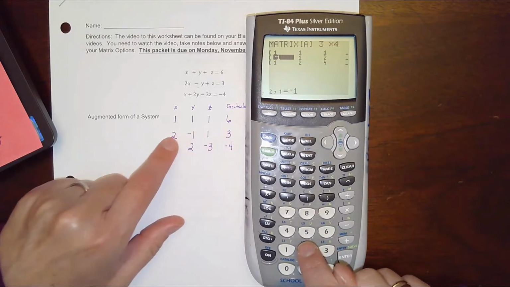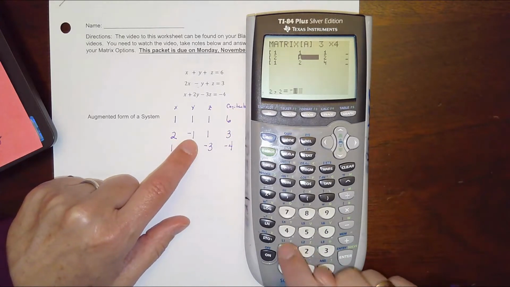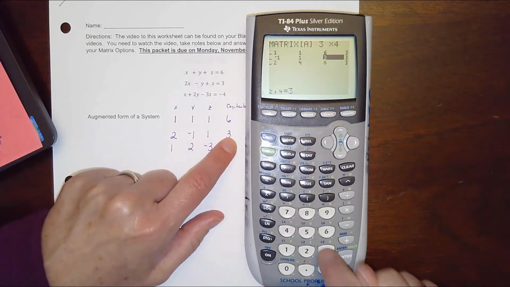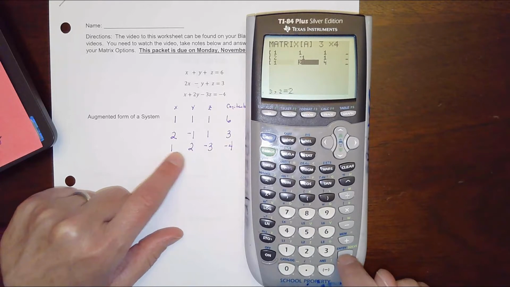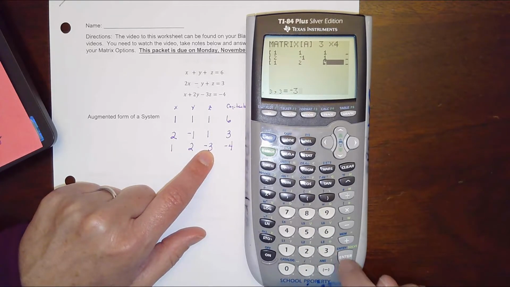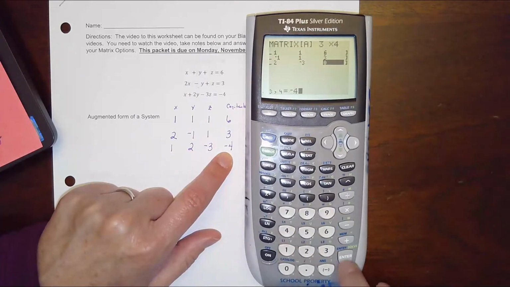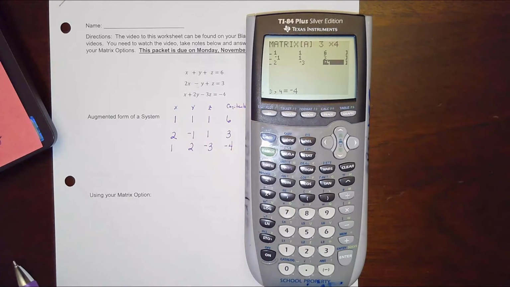And then it scrolls all the way back down here. 2, enter, negative 1, enter, 1, enter, 3, enter, and then 1, enter, 2, enter, negative 3, enter, negative 4, enter. So now we've entered in this, what's called this augmented form of our matrix.